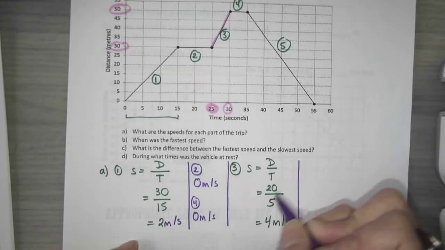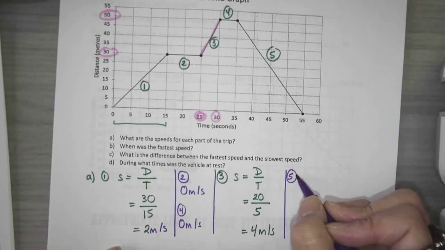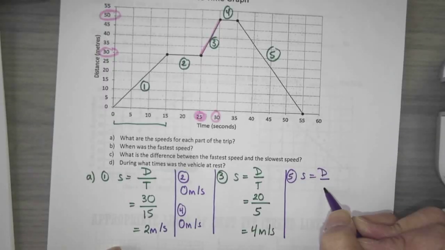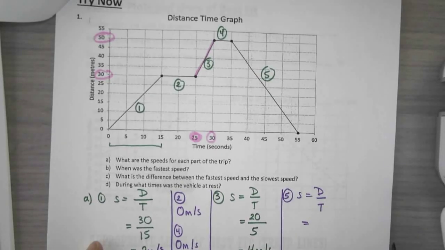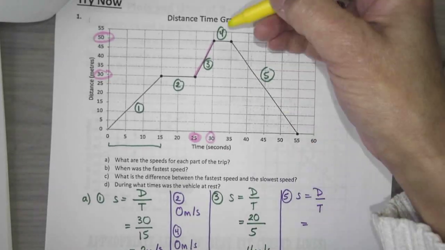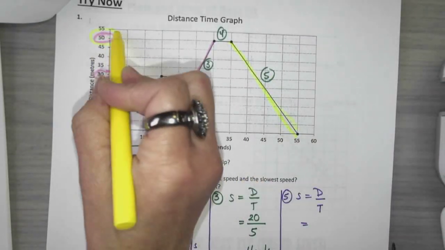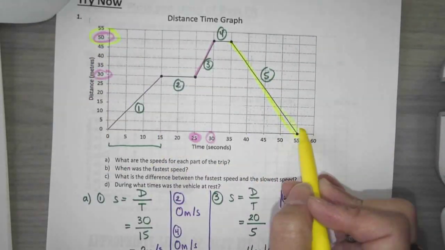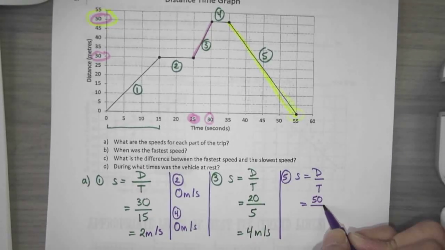Okay, hope you can see how I'm reading it. 4 I already said it's 0. 5. Speed is distance over time. So distance for 5, let's read this. That's going from the top down to the bottom, and the top is at 50, and we go to the bottom, which is at 0.